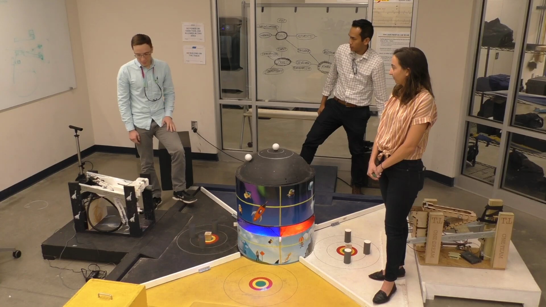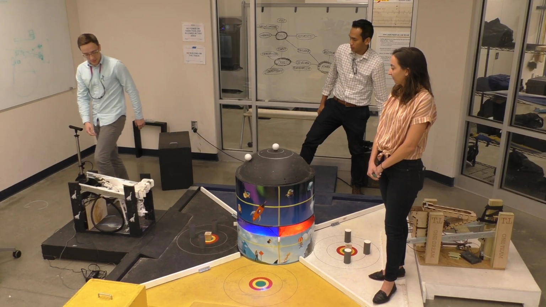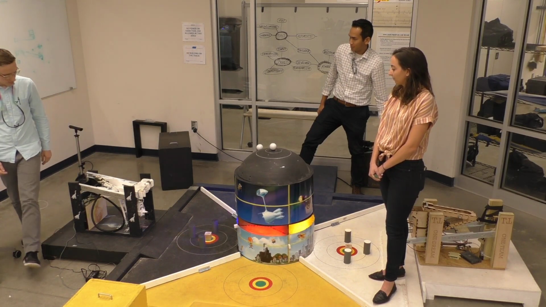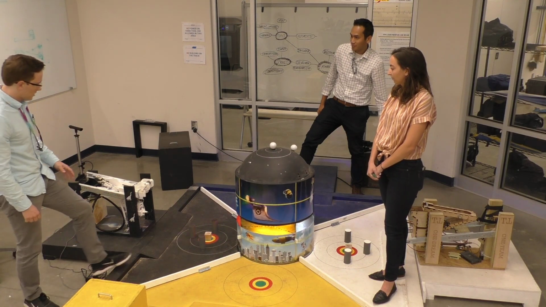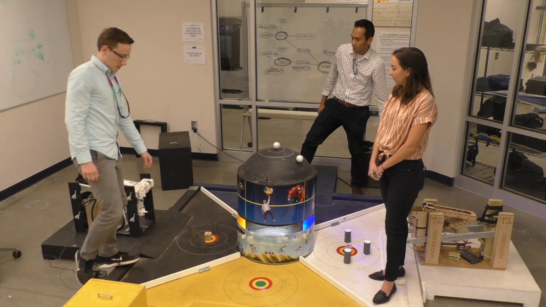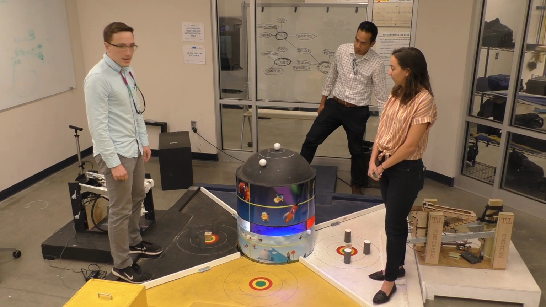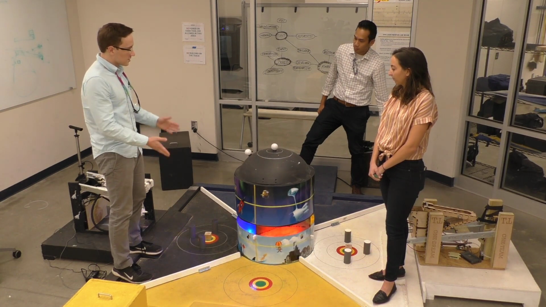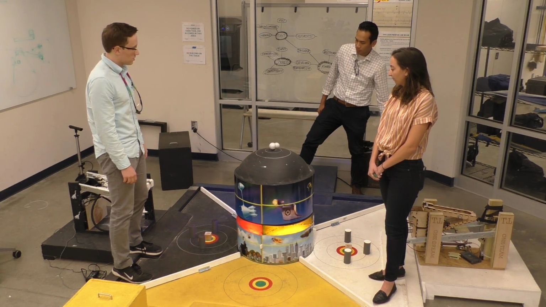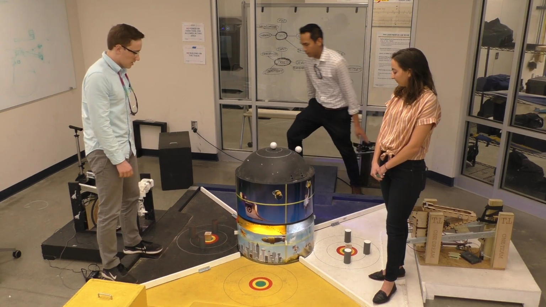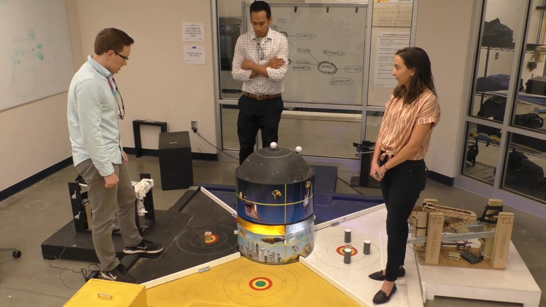So the start button presses. Robot deploys, does its thing. And after 40 seconds, the track stops. And the points are counted.